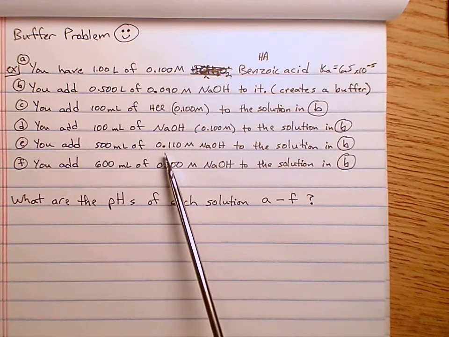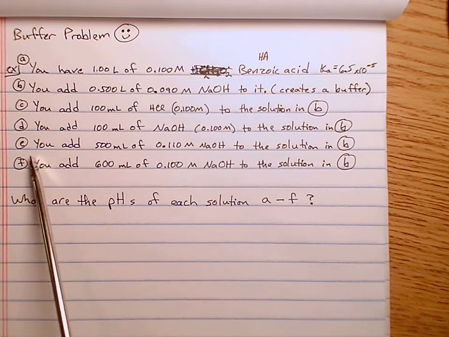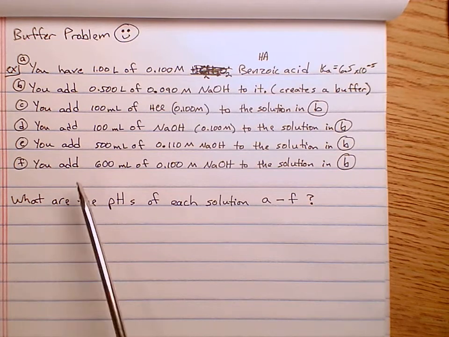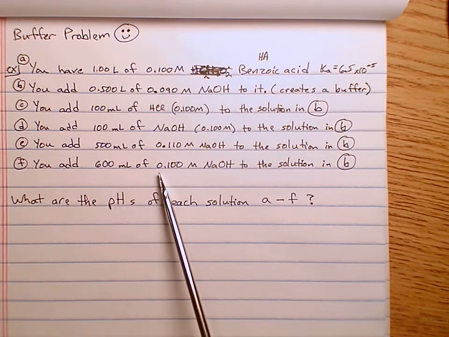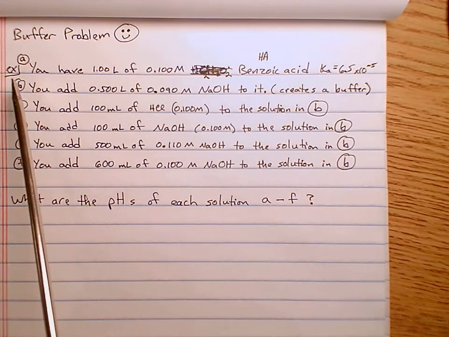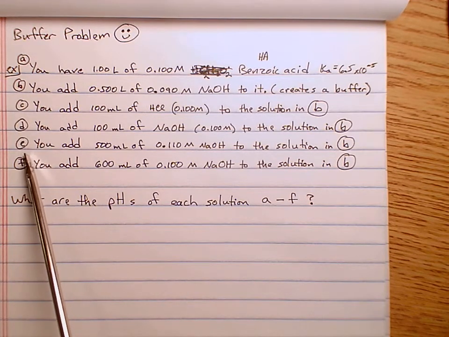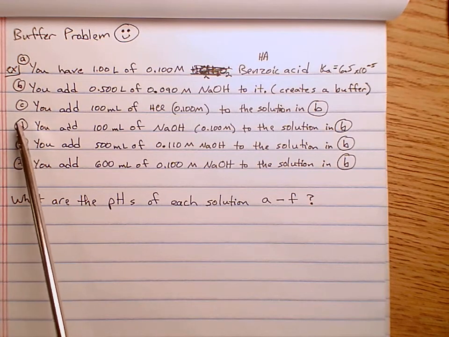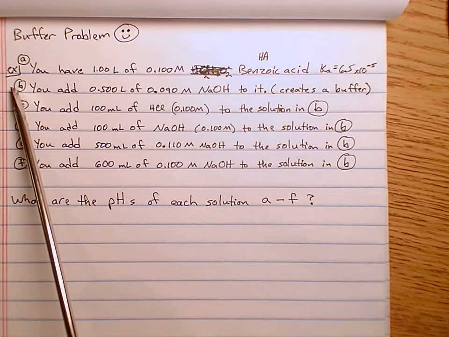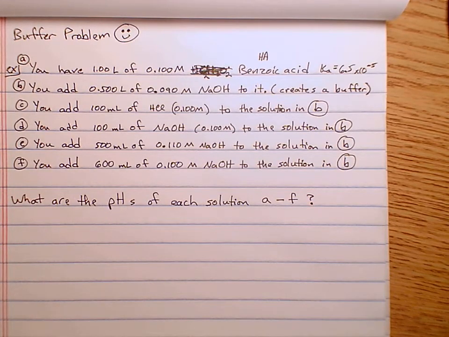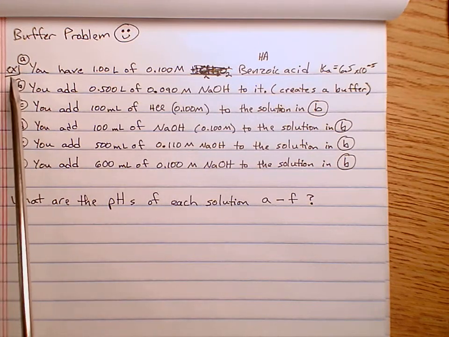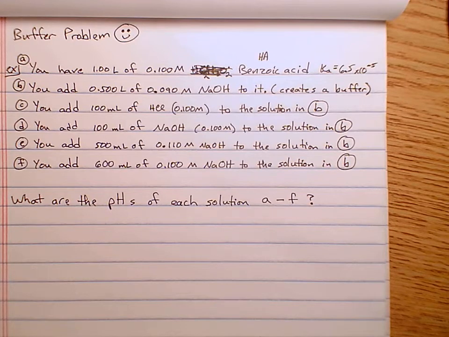Part E, you add 500 milliliters of 0.11 molar sodium hydroxide to the solution in B, pretending C and D didn't happen. Part F, you add 600 milliliters of 0.1 molar sodium hydroxide to the solution in B. So when you get to the next one, you pretend the previous didn't happen. When you do F, you pretend C, D, and E didn't happen. You just say, okay, you have B, you add this to it. So the question: what are the pHs of each solution? A through F, we need to calculate 6 pHs using the data we have.